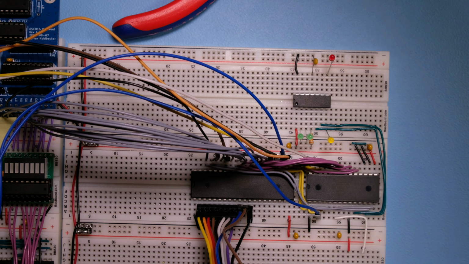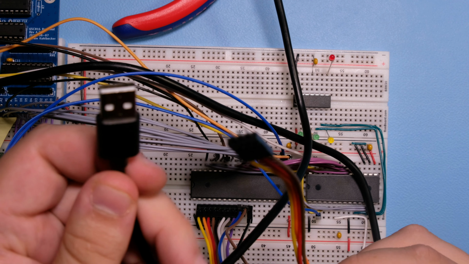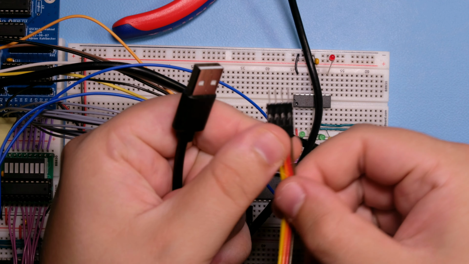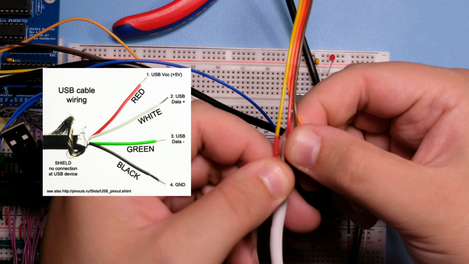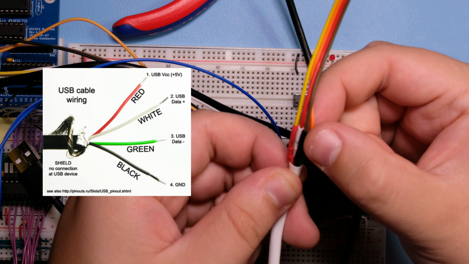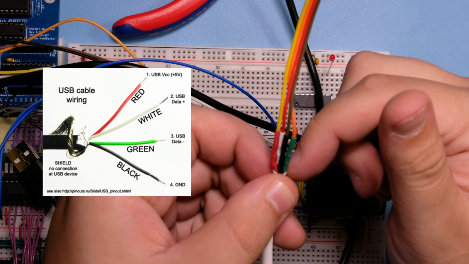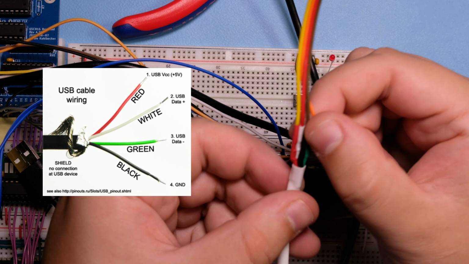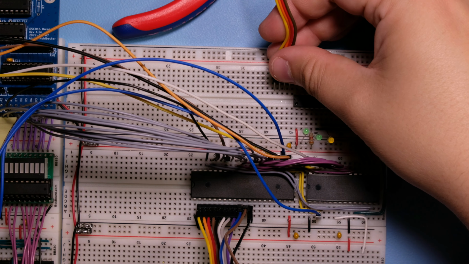And then finally, we need the USB connector. And for that, I have cut up a USB cable and I've added a DuPont header in the end. And so for the USB cables, there is a color code. Red and black are power. And then the white is the plus and the green is the minus. So I have put some shrink tubing of the same color to the pins so that we know what they are. And I'll connect this here.